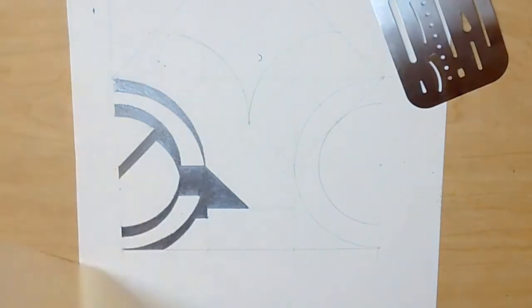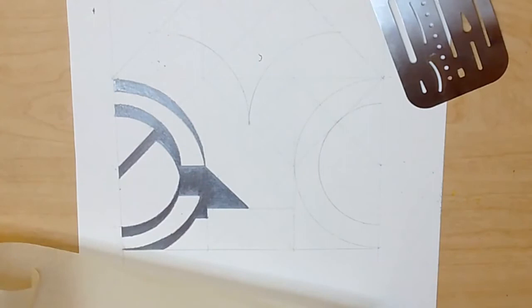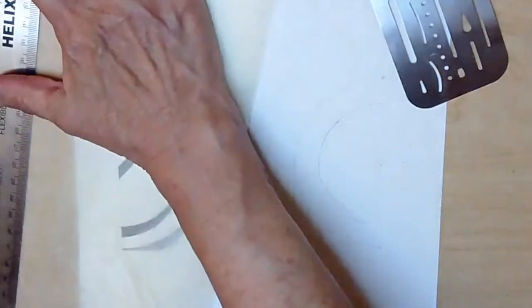The first thing I'm going to do now is actually tape down my flimsy over the work that I've done so that I don't make a mess of it and don't smear it. I'm going to tear it into some smaller pieces so it's more convenient.